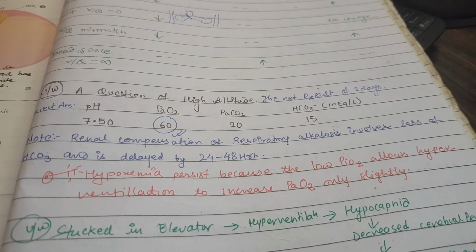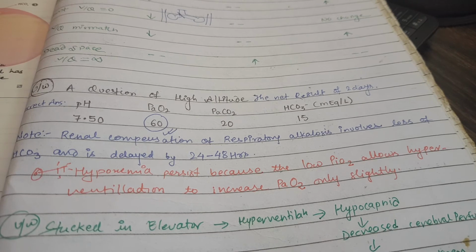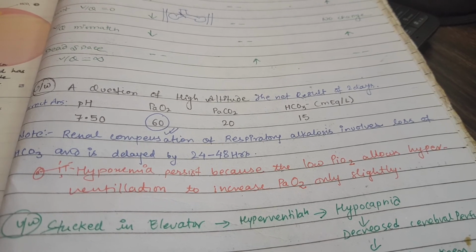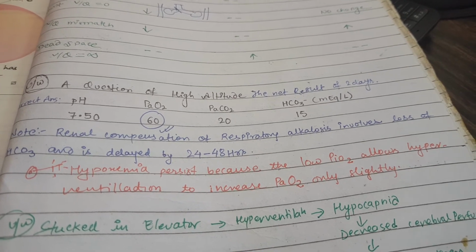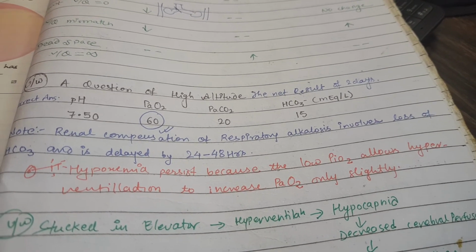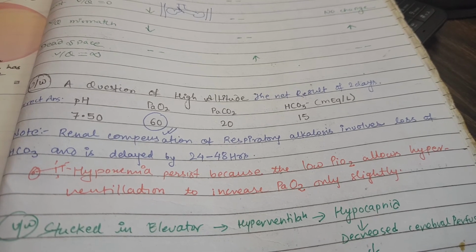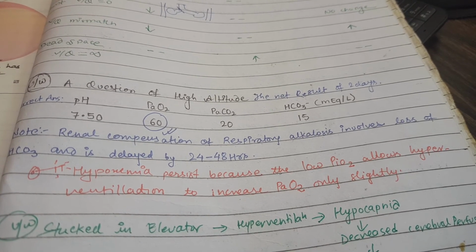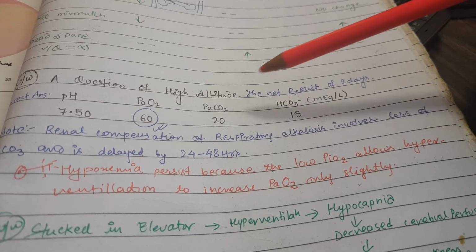Hypoxemia persists because the low PiO2 allows hyperventilation to increase PO2 only slightly. So hypoxemia can still be there. So basically there is hypoxemia, hypocapnia because of the hyperventilation, and also a decrease in the bicarbonate level. So basically in 2 days everything is decreased.